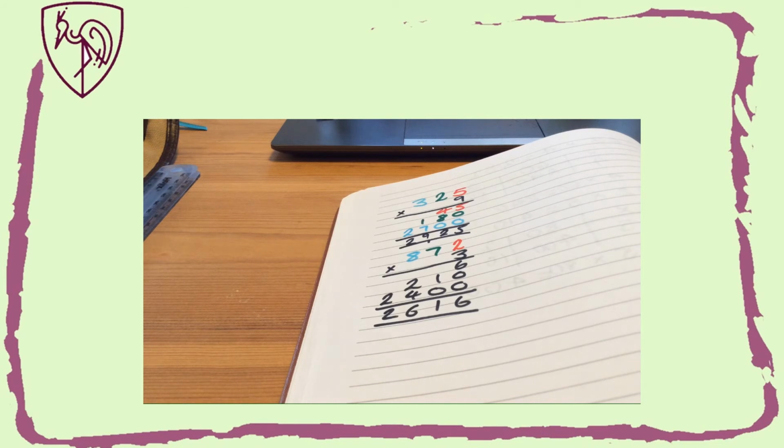Remember, children can choose which method they prefer, the grid method or the expanded column method, and using their knowledge of place value, making the totals 10 times or 100 times greater to work through these 3-digit problems. I've given you a list of problems. If you'd like to use them, that's no problem at all, or you can make your own up here.